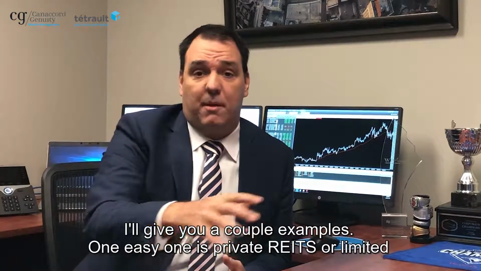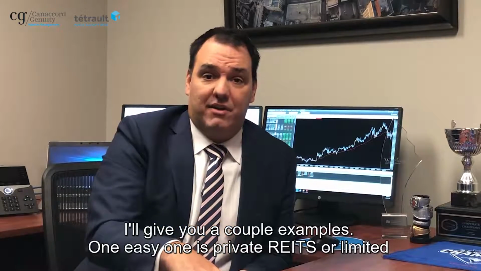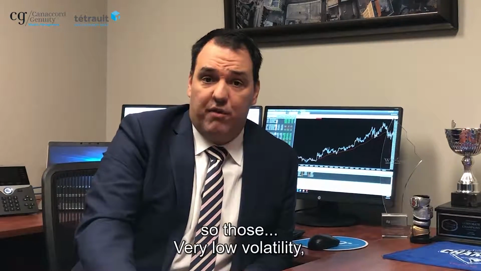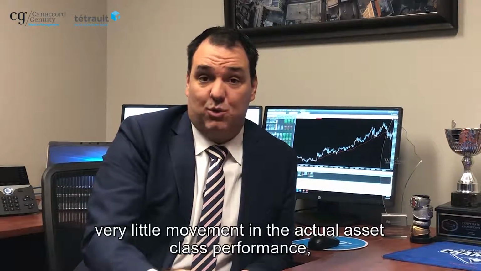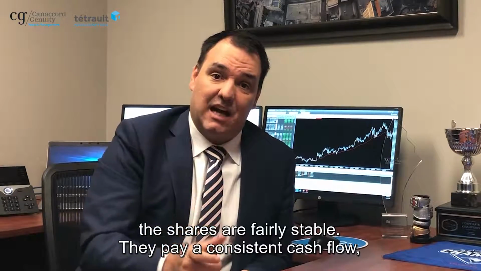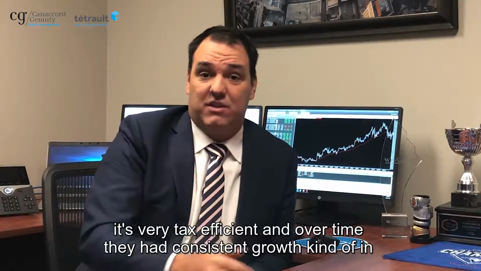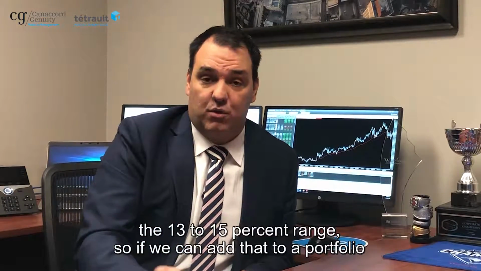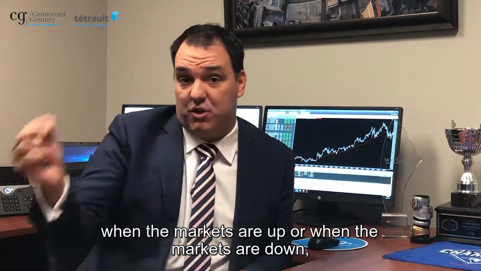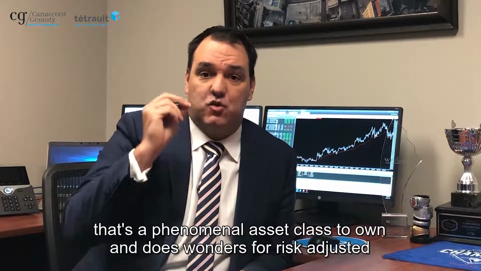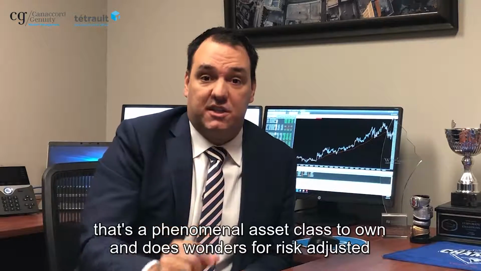So the alts, I'll give you a couple examples. One easy one is private REITs or limited partnership real estate. So those have very low volatility, very little movement in the actual asset class performance. The shares are fairly stable. They pay a consistent cash flow. It's very tax efficient. And over time, they've had consistent growth kind of in the 13 to 15% range. So if we can add that to a portfolio when the markets are up or when the markets are down, that's a phenomenal asset class to own and does wonders for risk-adjusted returns.